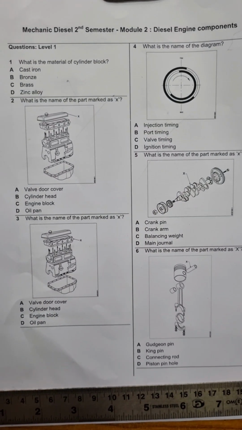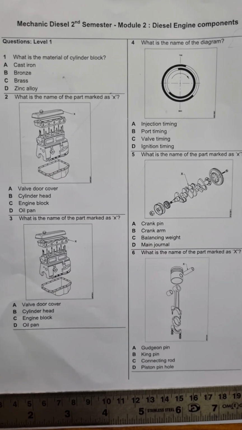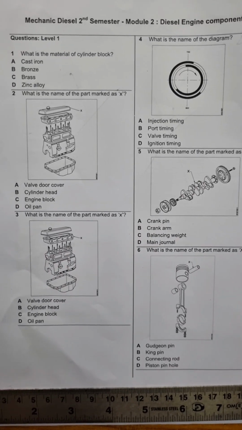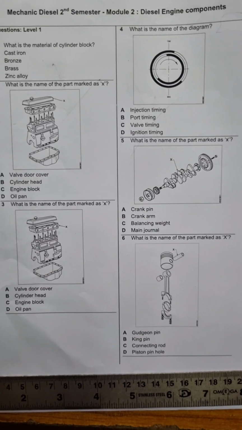Question number 3. What is the name of the part marked as X? Options: valve door cover, cylinder head, engine block, oil pan. Answer: cylinder head.